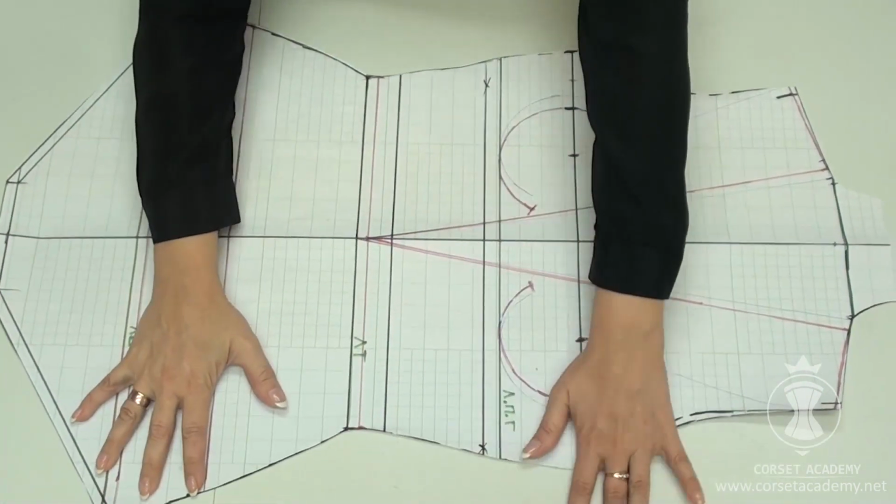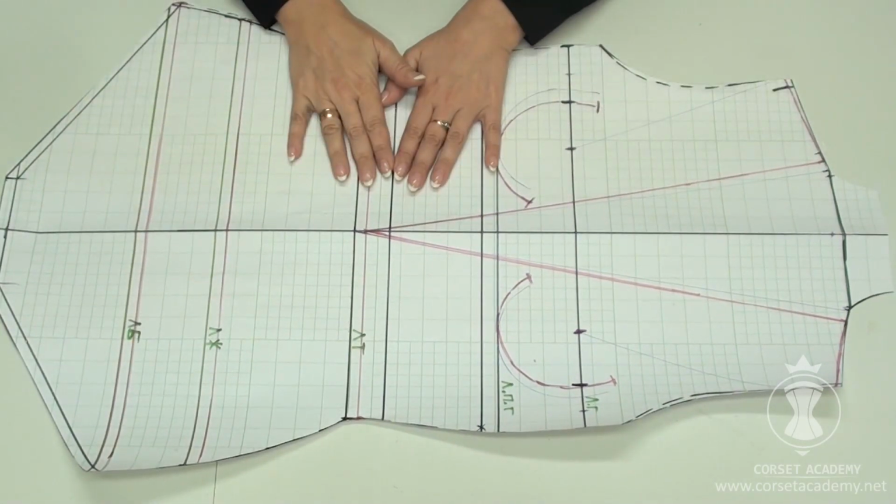Here's our development drawing. Transfer it on the second sheet of the same kind of paper.